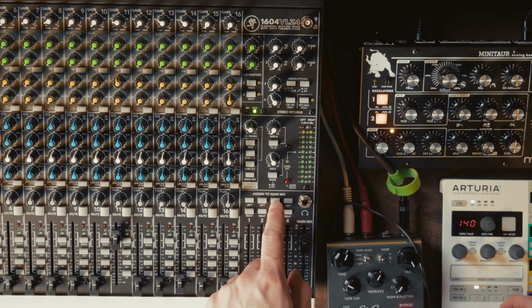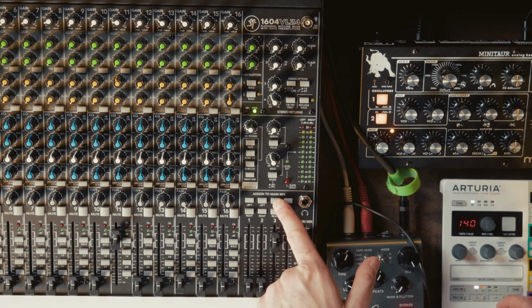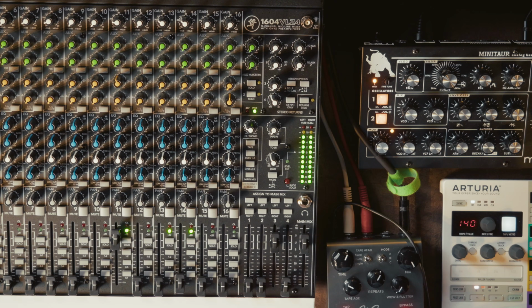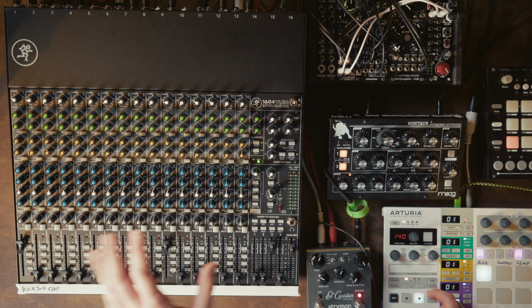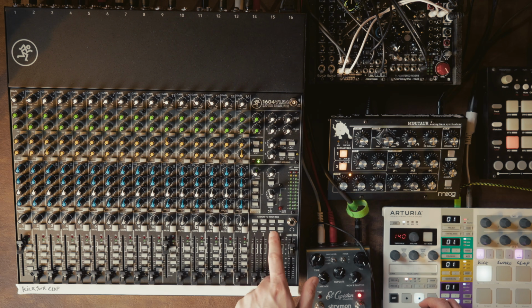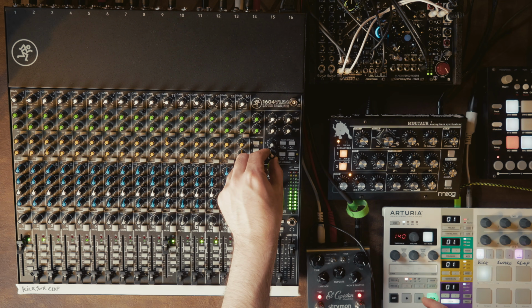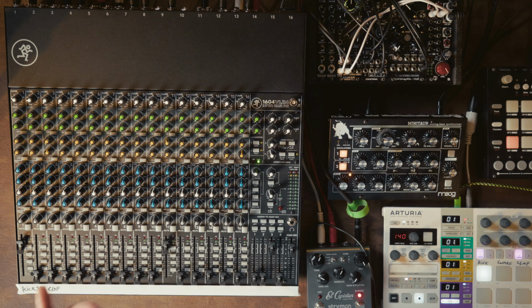Just need to make sure to turn off this assign button. Otherwise I'm doubling the sound, and then I don't get compression. So this is before compression. And this is after.